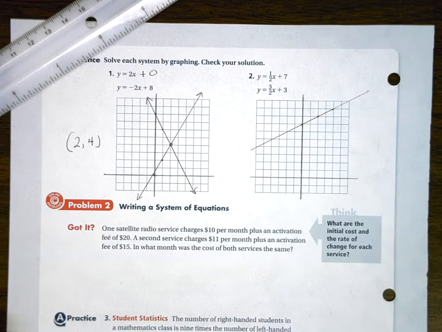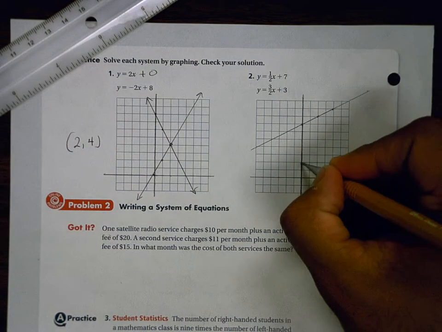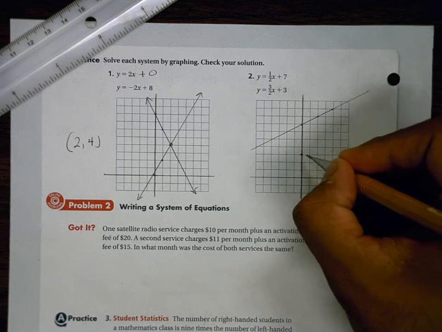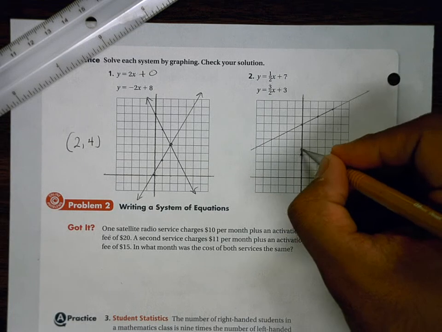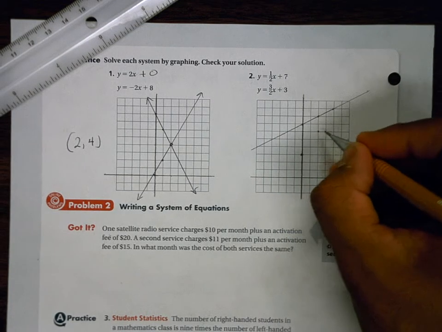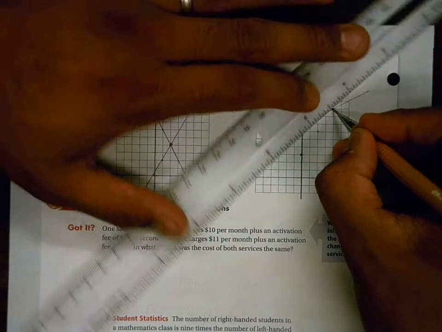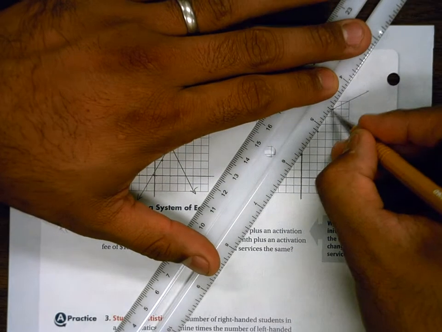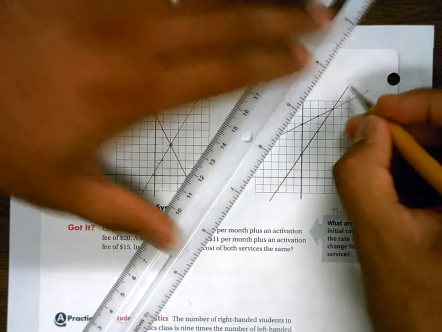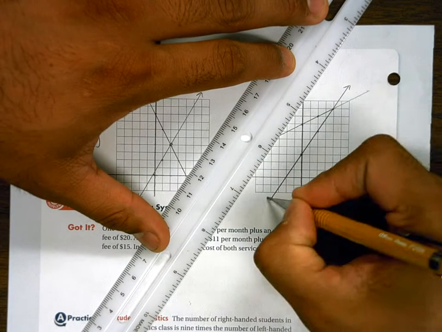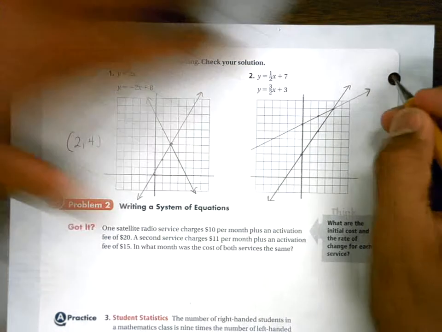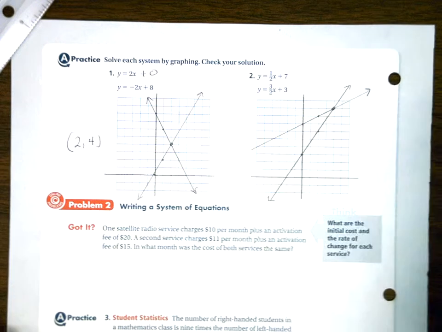Okay. And the other one I start at positive 3. 1, 2, 3. And I go up 3. 1, 2, 3, and over 2. I'm going to do it again. 1, 2, 3, and over 2. So you can kind of see where I'm at here. And there's my solution right there.